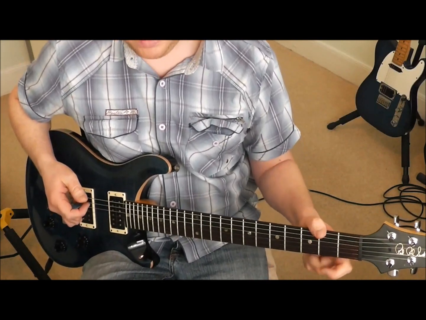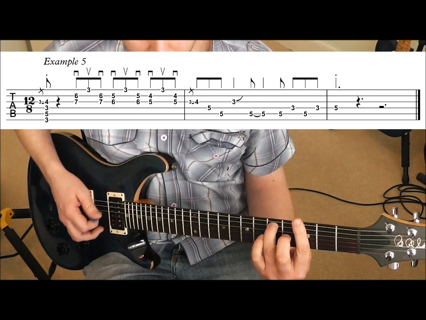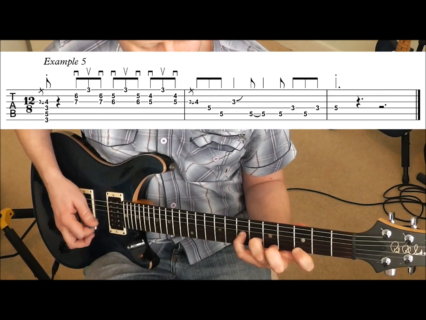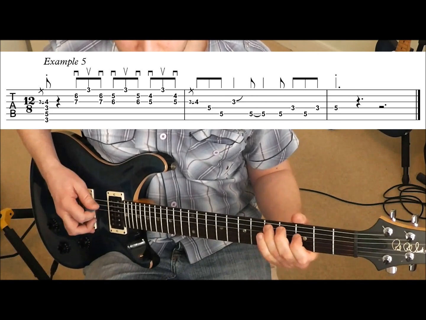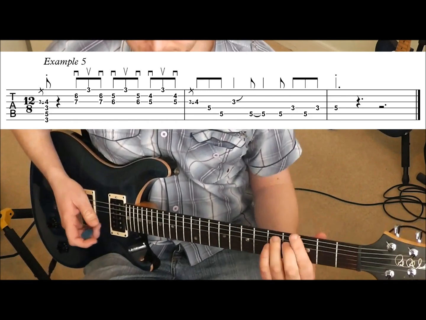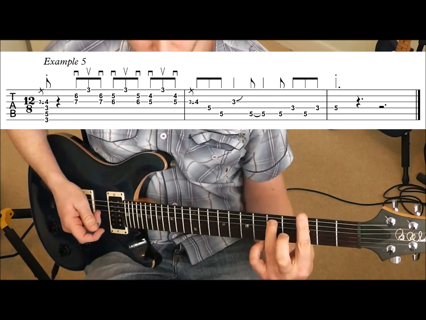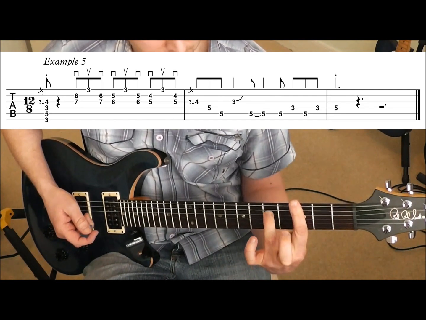Now let's finish with example 5 now. So if I play that through, we've got, okay, so that's that little lick. Okay, so it starts off with a little bar chord shape. So we're barring the 6 strings at that 3rd fret.